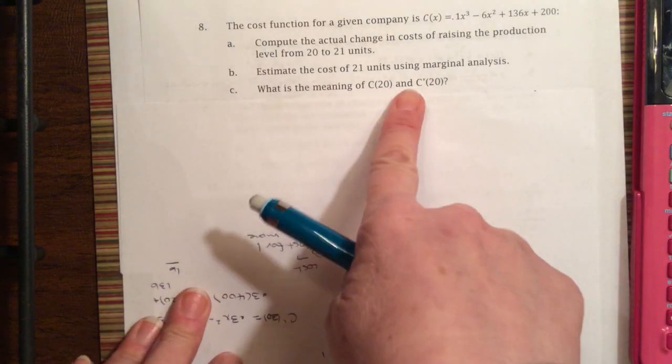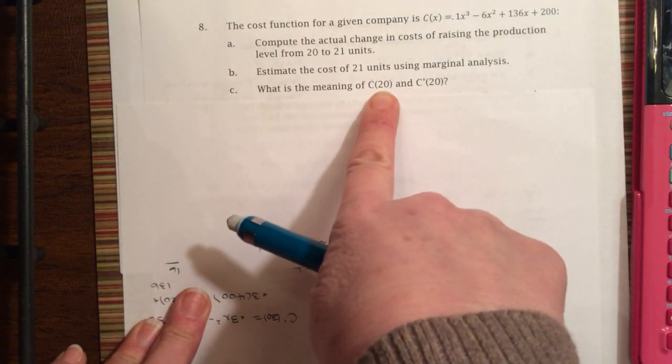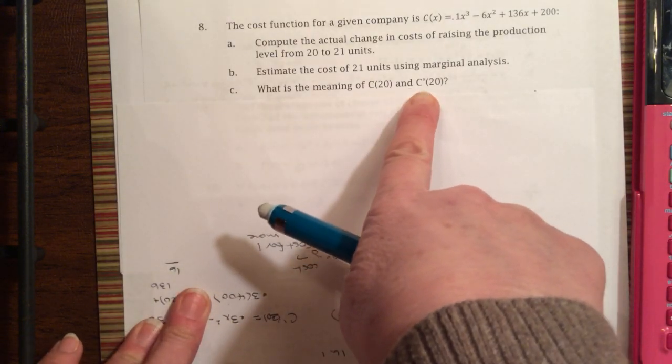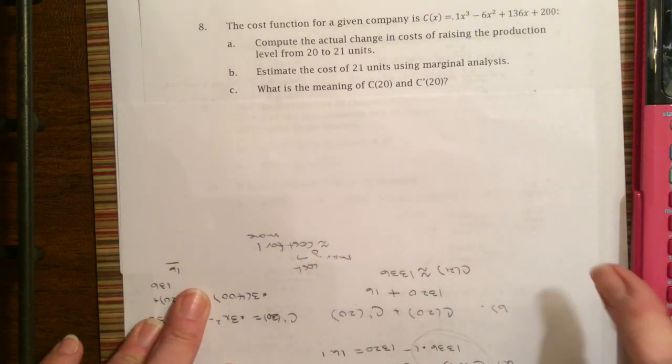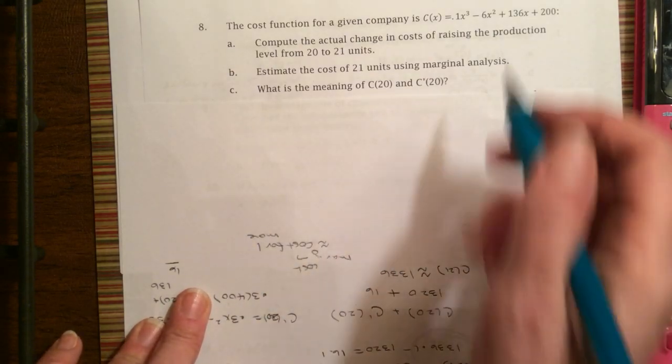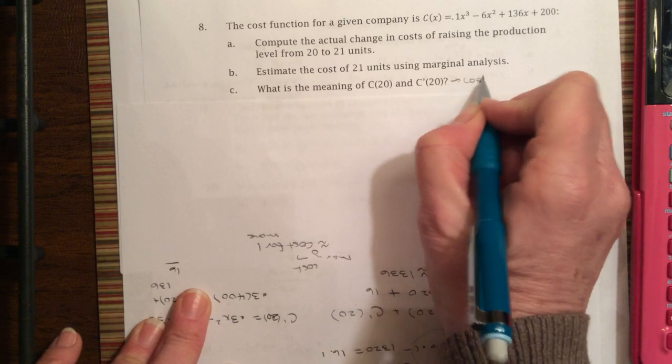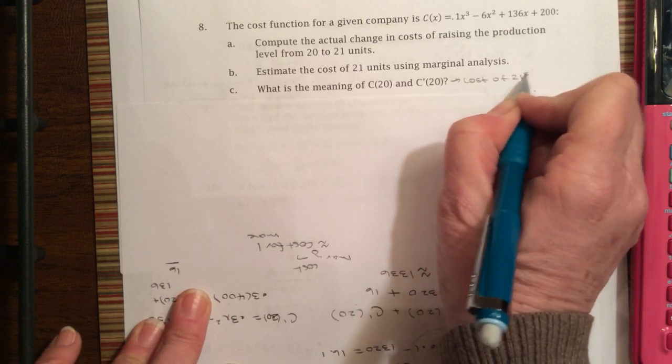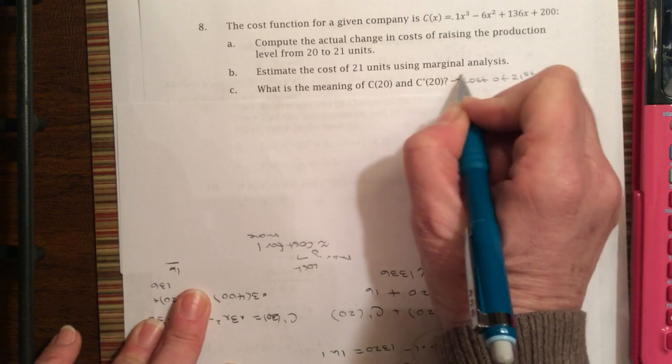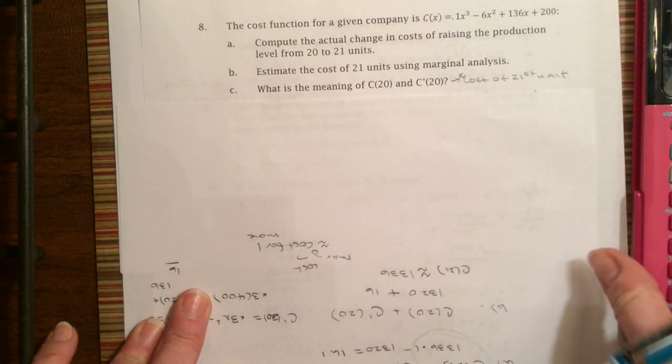And that would help answer this. C of 20 is the cost to make 20 units. C prime of 20 is the cost to make the 21st unit. And that's the approximate cost of the 21st unit.